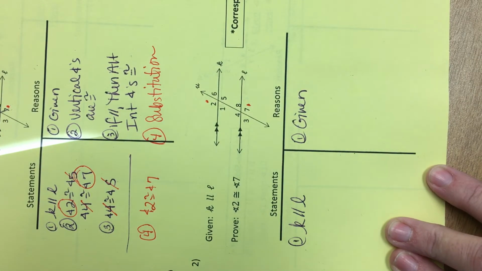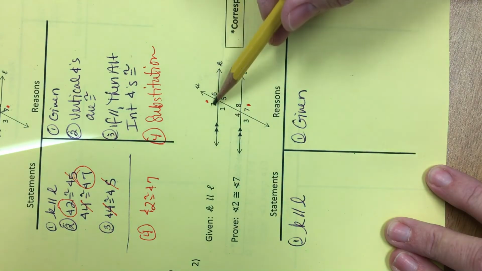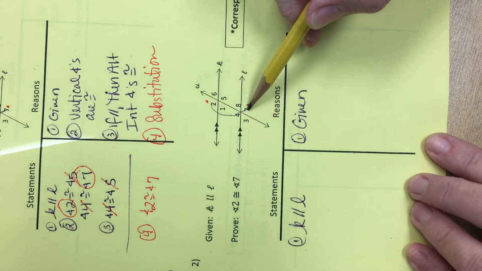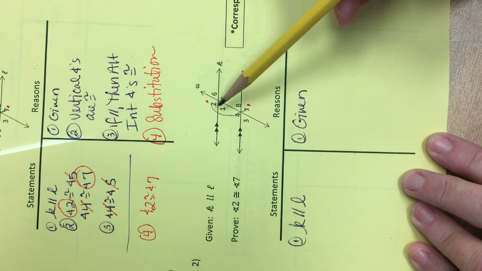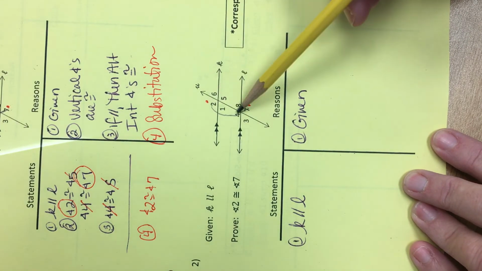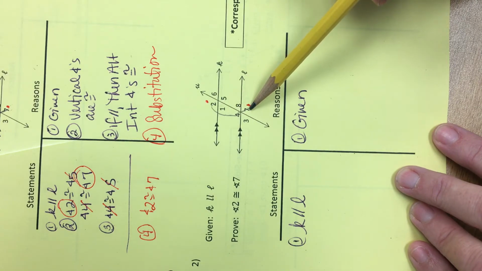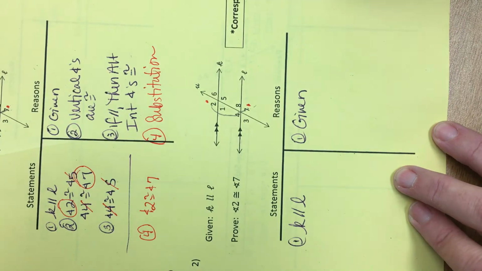There's a couple ways to do this. Well, what are some corresponding angles? Well, if I start at 2, I see 2 and 4 are corresponding. And then 4 is equal to 7 by vertical. So I could write the proof saying step 2, angle 2 is congruent to angle 4. If the lines are parallel, then corresponding angles are congruent. Third step, angle 4 is congruent to angle 7. Reason, vertical angles are congruent. And then 2 is equal to 7 by transitive. That's one way to do it.